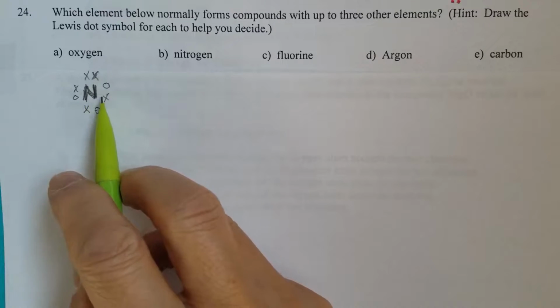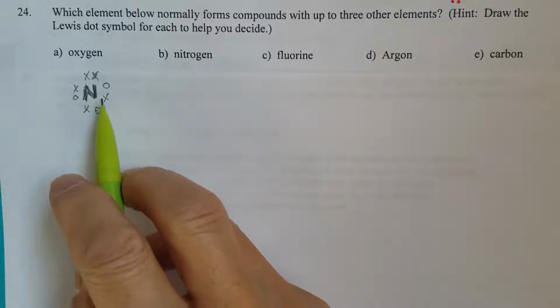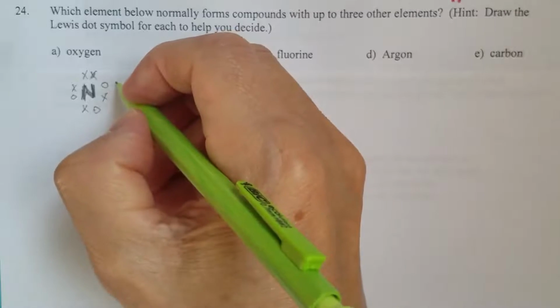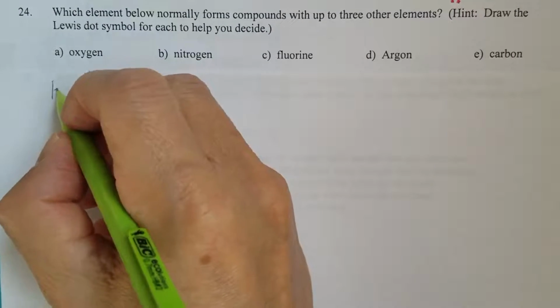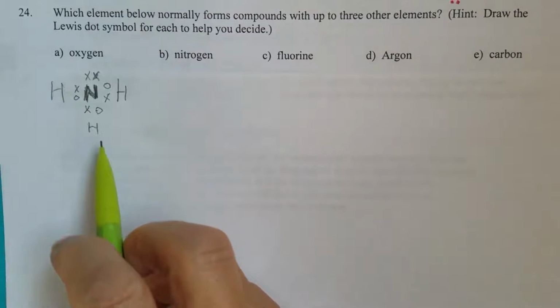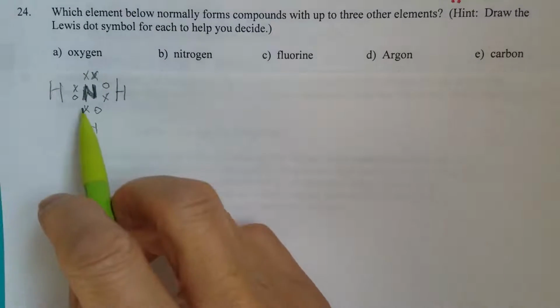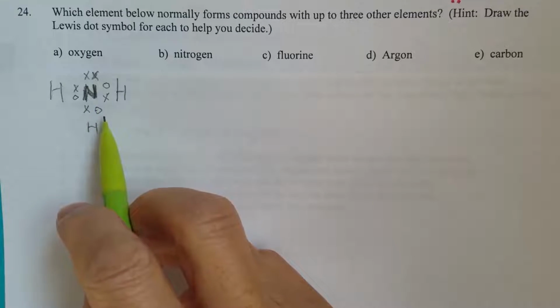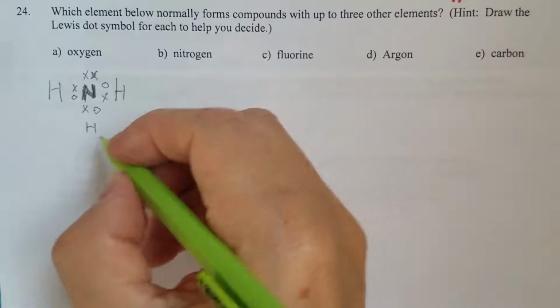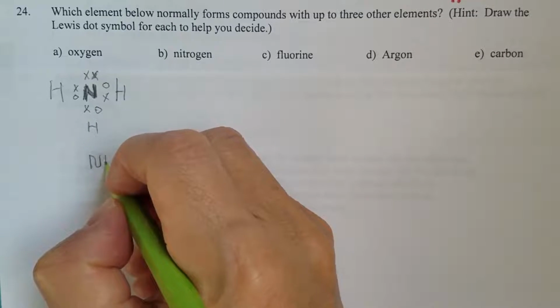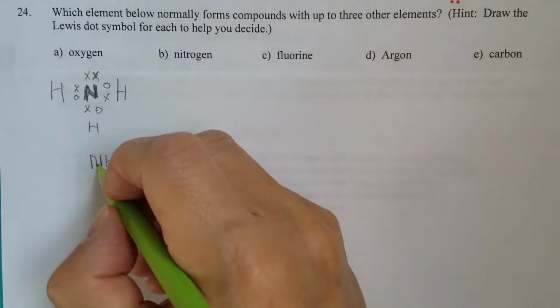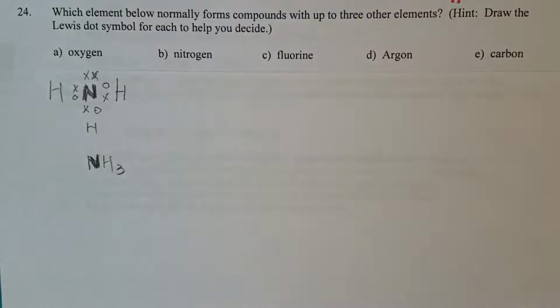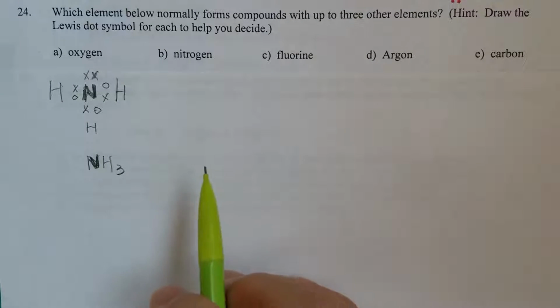Let's say it were from 3 items of another element, let's think about hydrogen. We know each hydrogen has 1 valence electron. So as a matter of fact, you already know, this is the ammonia molecule. It's hard to write vertically here. I don't have much room.